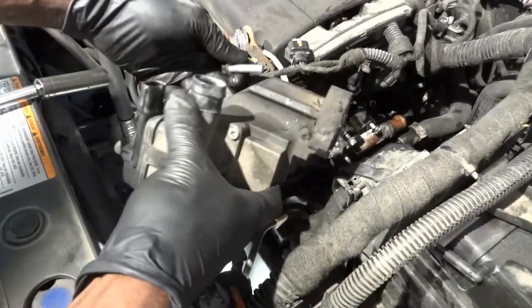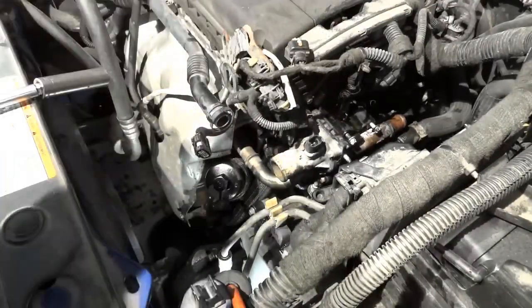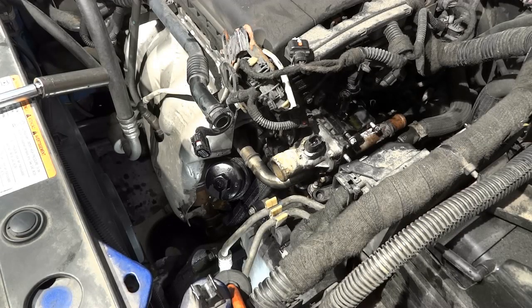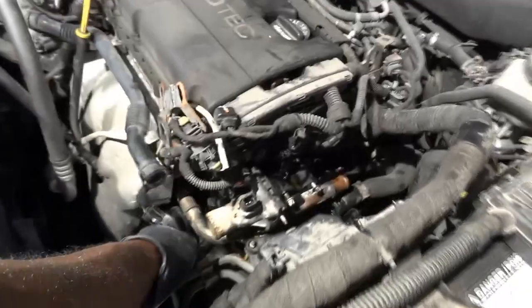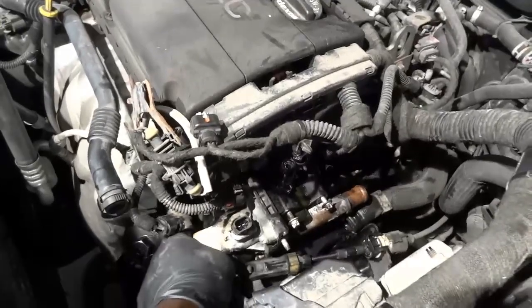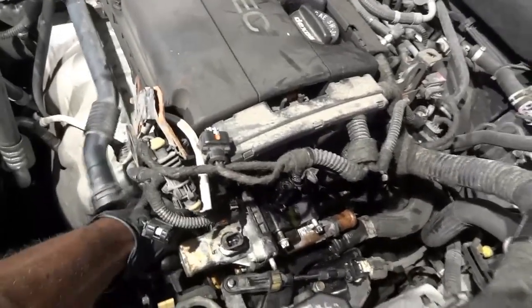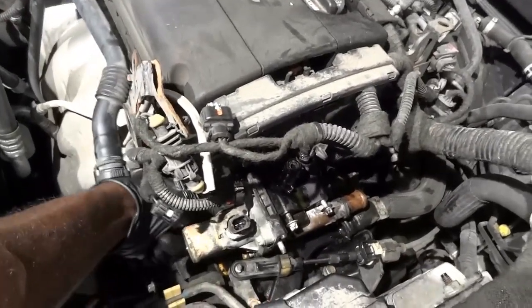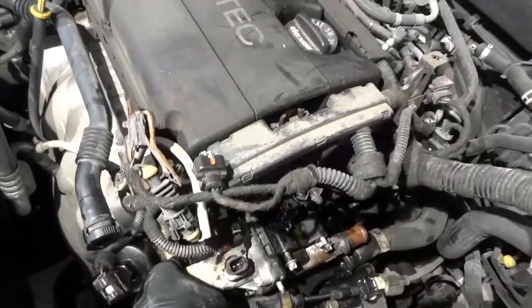All right, so here comes the diverter valve. So I'm going to put it over here. So everything is plastic on these new cars. Isn't that great? Yeah. It's awesome.